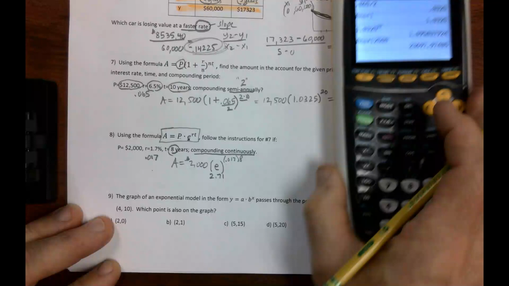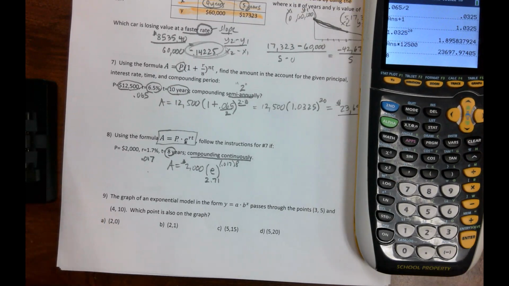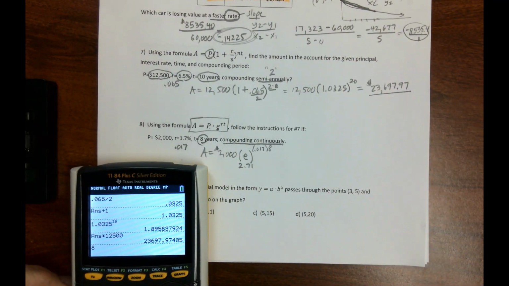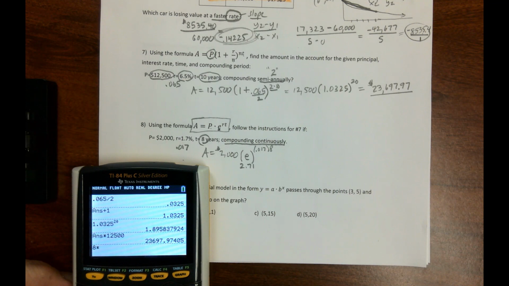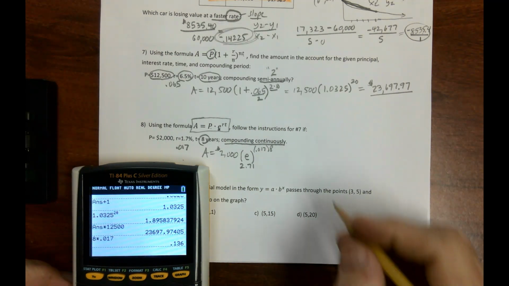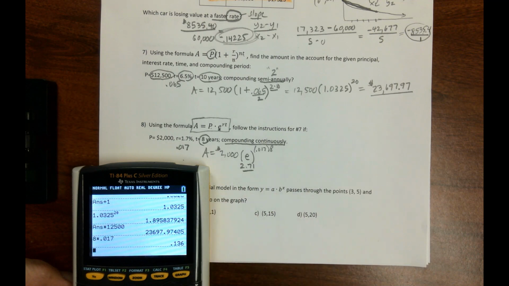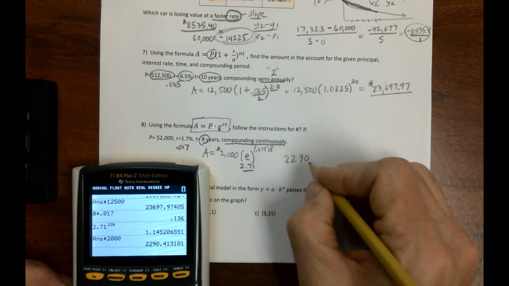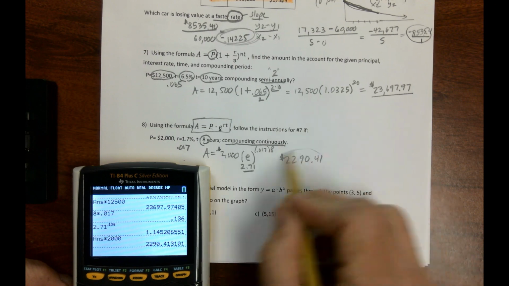So now we've got to do the math here. So 8, am I on the screen here? I'll try to do it right here. There we go. So 8 times 0.017 is 0.136. So we've got to go 2.71 raised to the 0.136 power, and that's 1.145. And we're going to multiply that by 2,000. And we get approximately $2,290.41. So there you go.